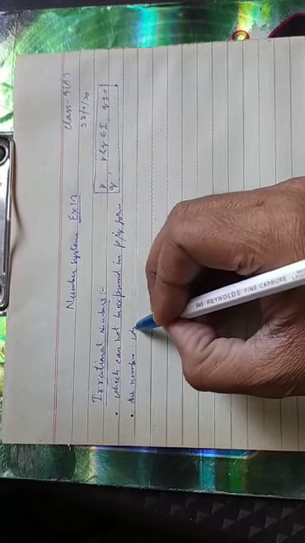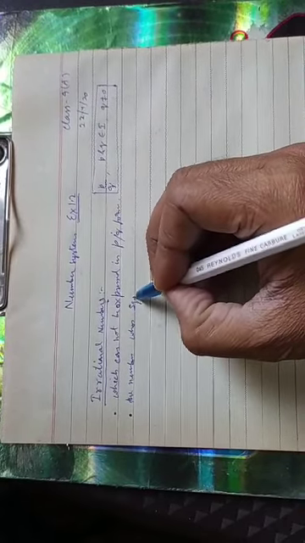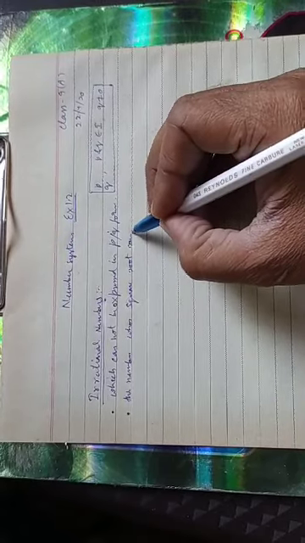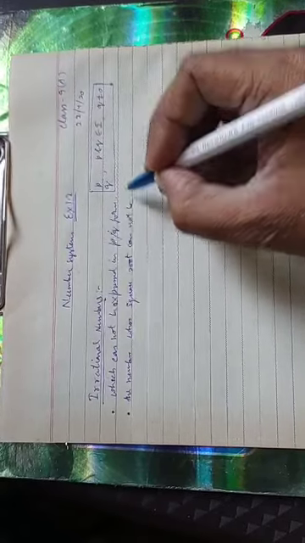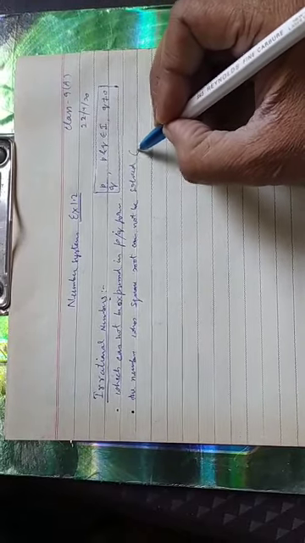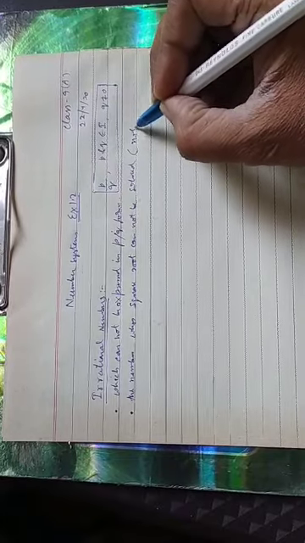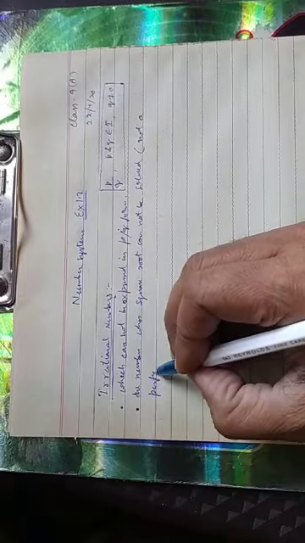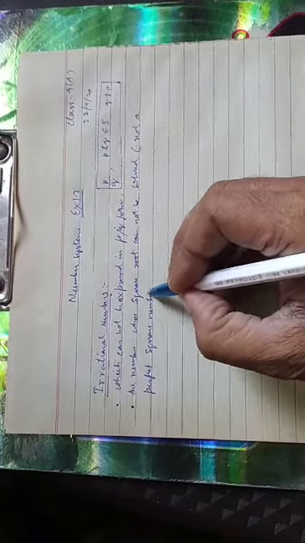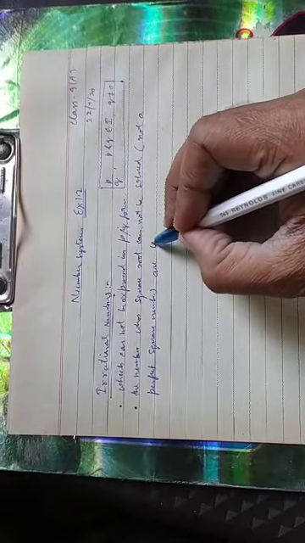The numbers whose square root cannot be solved, or which are not perfect squares, are irrational numbers.